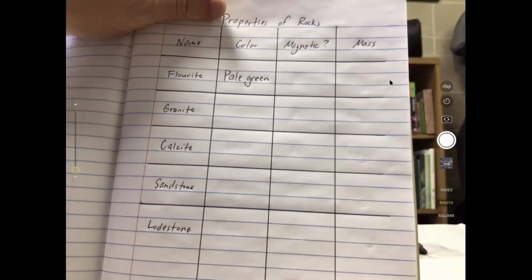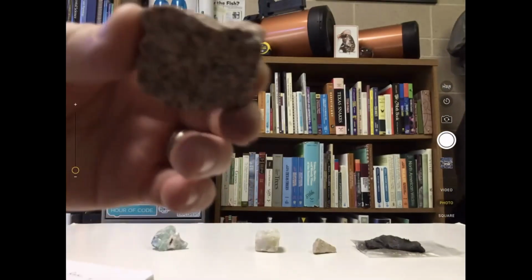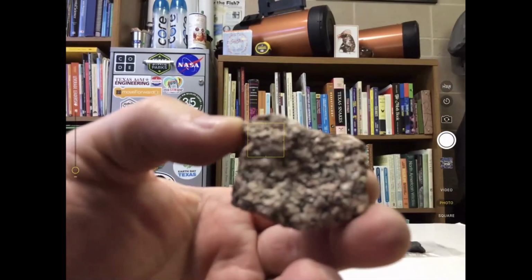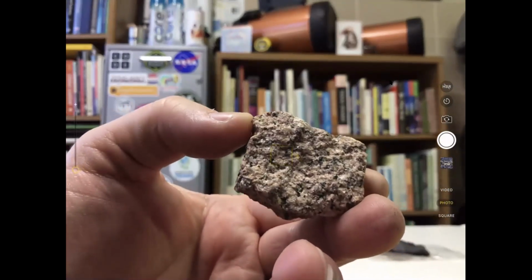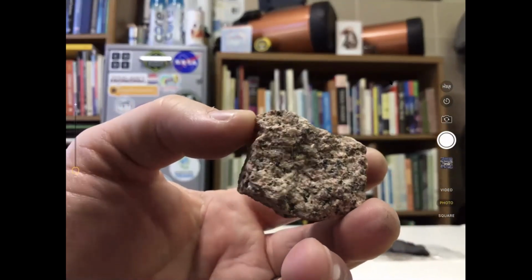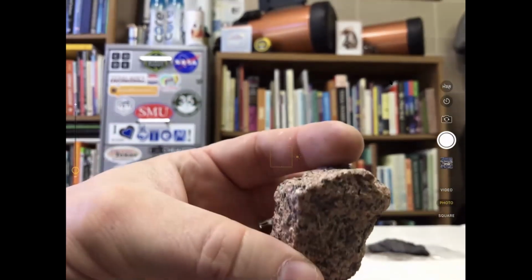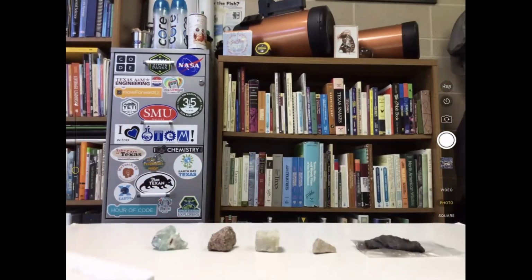Just like that. And next is that pink granite. That's got a pink color to it and some black. So I think I'm going to write pink and black. You could write a lot more about the appearance of these rocks, but I'm going to keep it short for now.